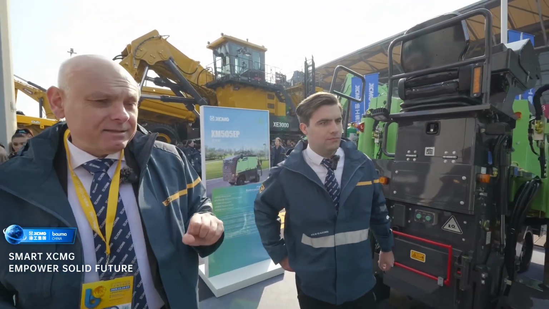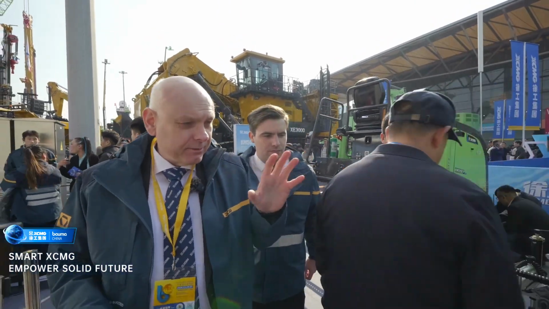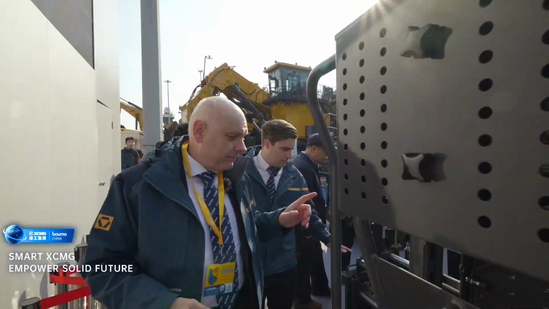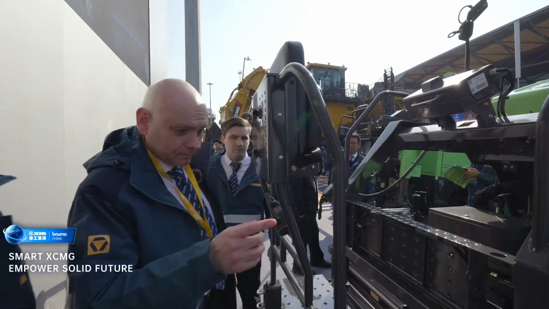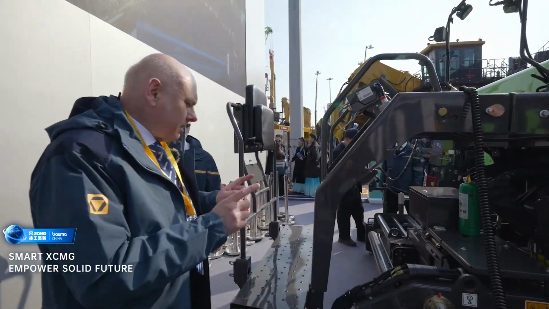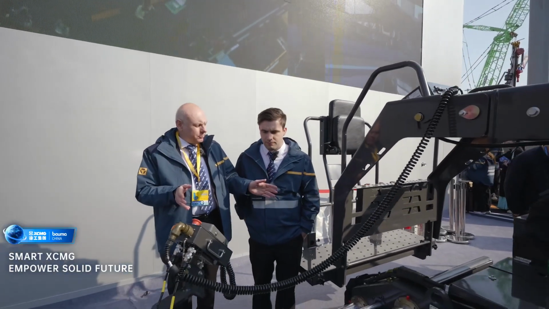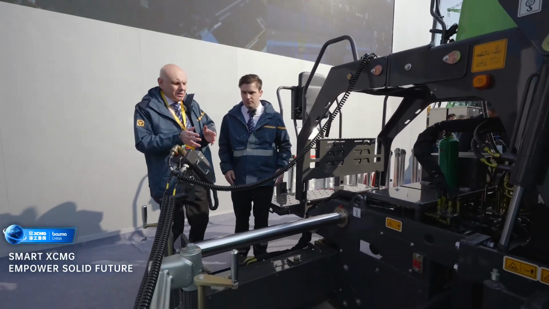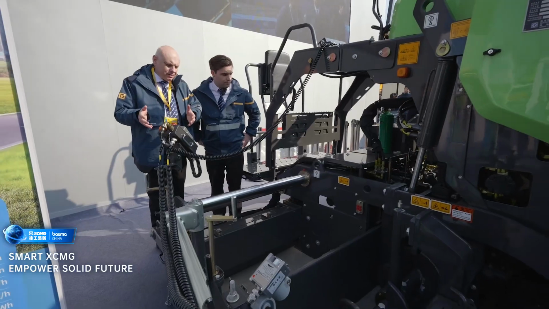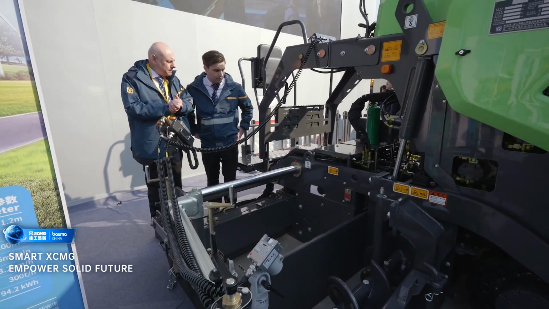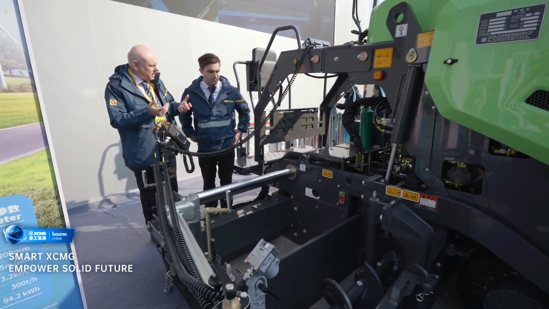We have here next also an electrical paver, battery electric, and the differentiator is that the screed is threefold extendable, from 1.2 meters to 3.2 meters, making any work to extend the screed with bolt-on extensions or such things unnecessary. You jump on the machine and you pave.